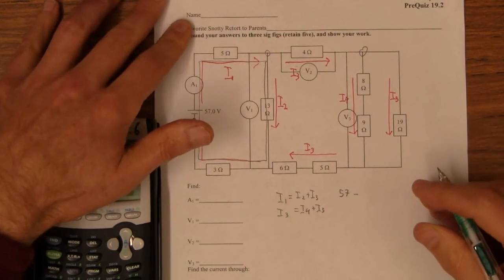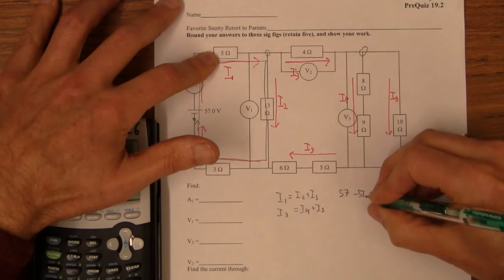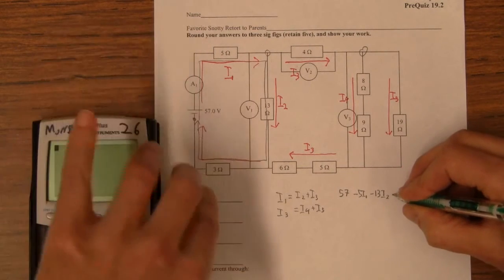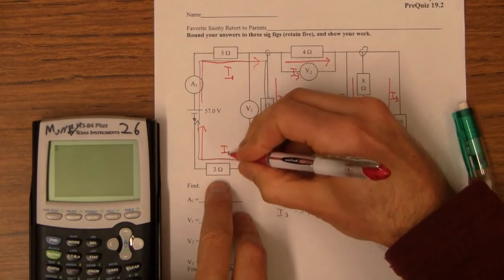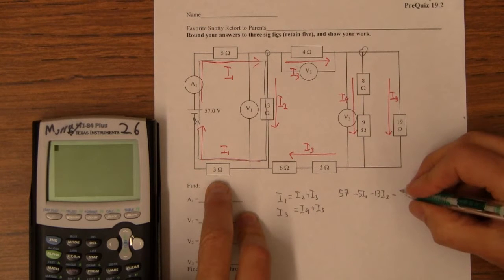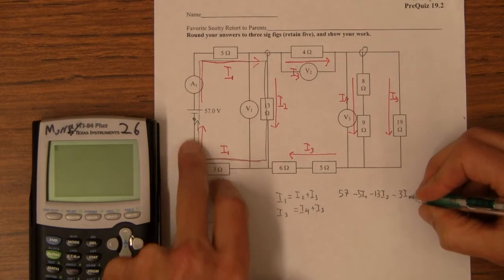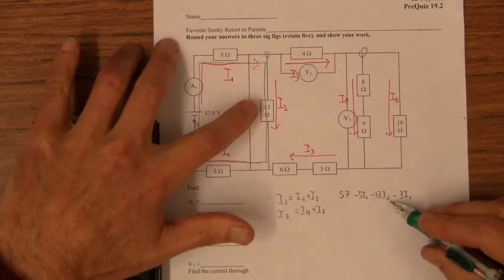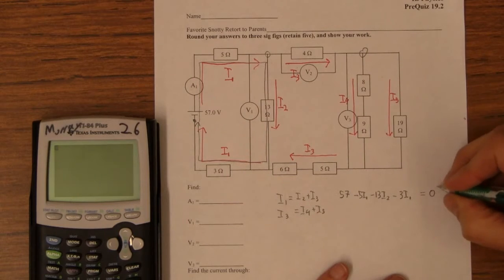So we end up with 57 minus 5I1 minus 13I2 minus, and this is I1 again here, so that is 3I1. And then we're back to where we started. So we went up 57, down 5I1, down 13I2, down 3I1, and now we're back to 0.